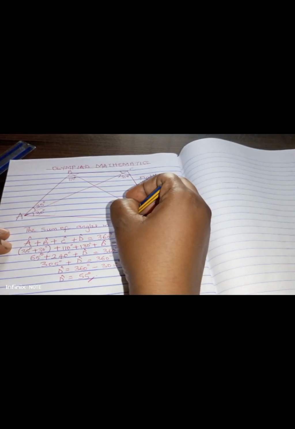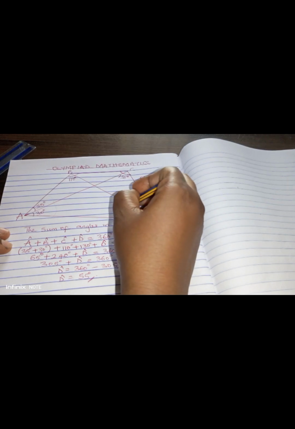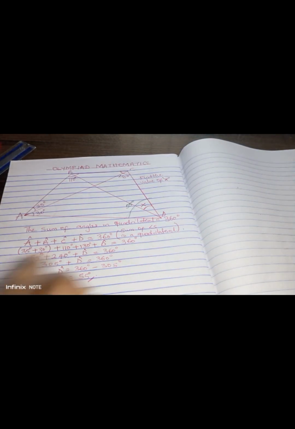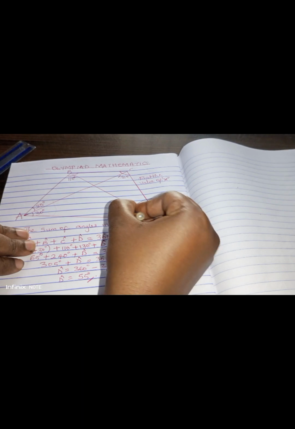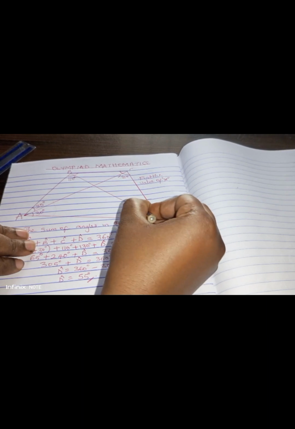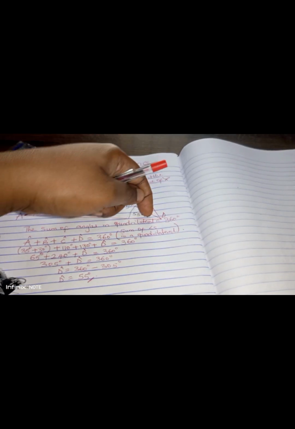So that means the whole of this angle here, everything here, is 55 degrees. So if everything here is 55 degrees, the small angle here is x. That means the other angle will be 55 minus x degrees. So if you add them together, x plus 55 minus x, you are still going to get 55 degrees.